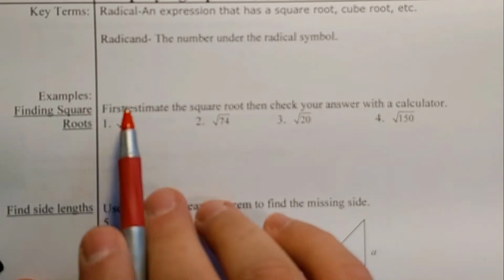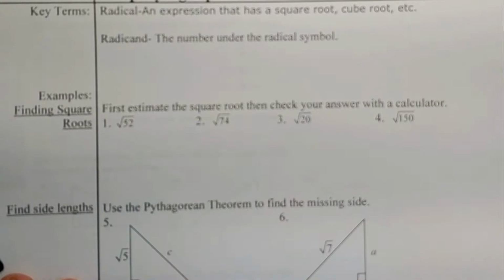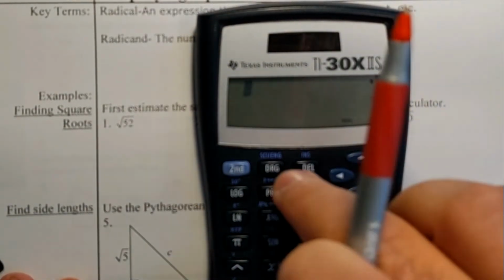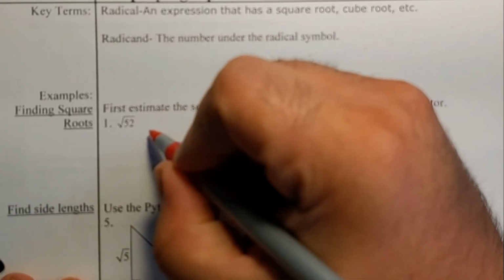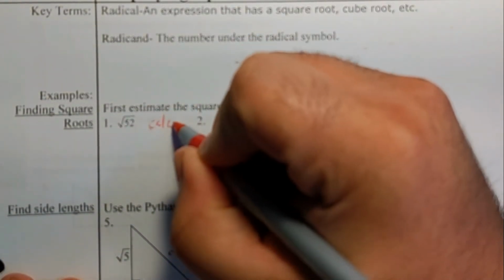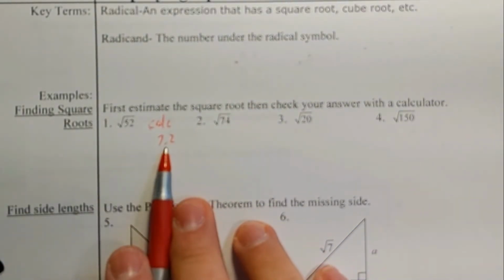And so, like the square root of 52, if you wanted to do it with a calculator, you would go second and then that x squared button down next to the 7, and then the number itself that you want to put inside. So in this case, the first one's 52, and I get 7.2. That's if I want to use a calculator, and we can round to the nearest tenth for that. So the calculator, we'll put calc for calculator, gave us 7.2.